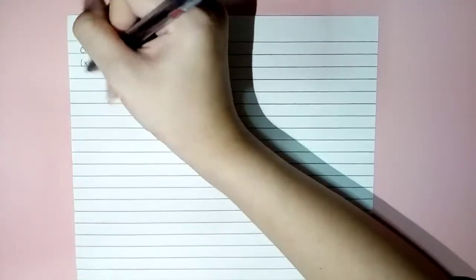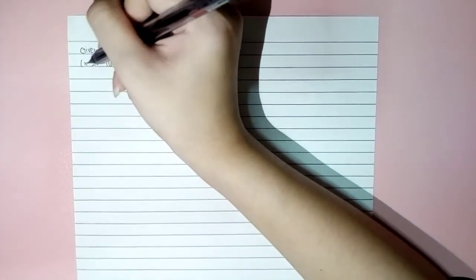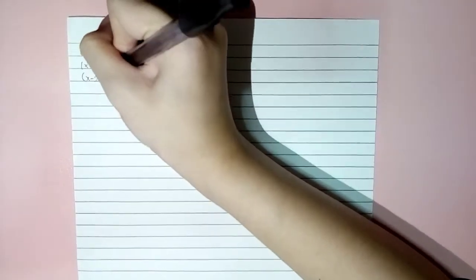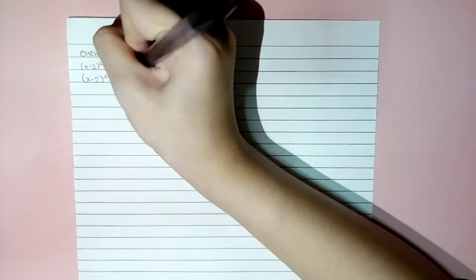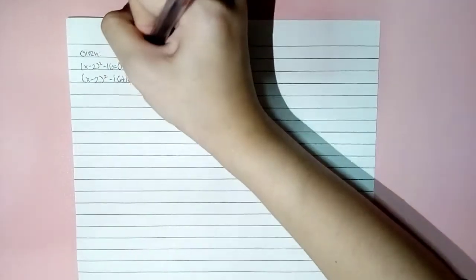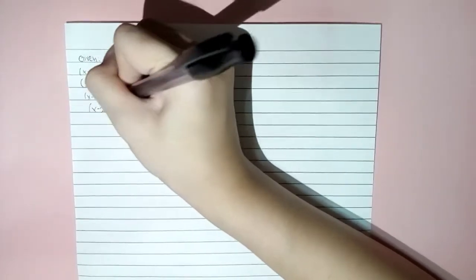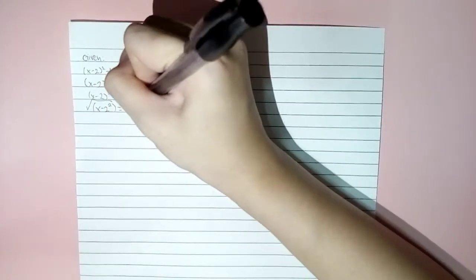So to begin with, I need to apply the addition property of equality by adding 16 on both sides of the equation. So (x - 2)² - 16 + 16 = 0 + 16. So that will be (x - 2)² = 16. So I need to simplify this, but since on the left side the only term is negative 2, I don't need to simplify it. So that will be (x - 2)² equals 16.